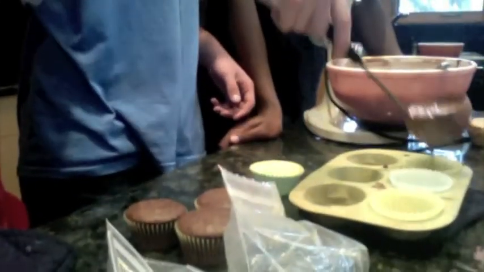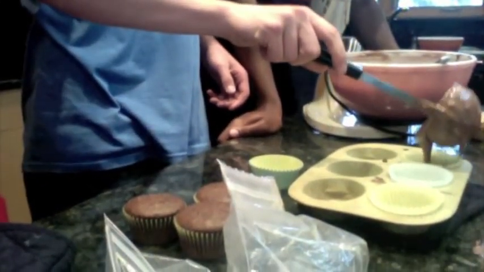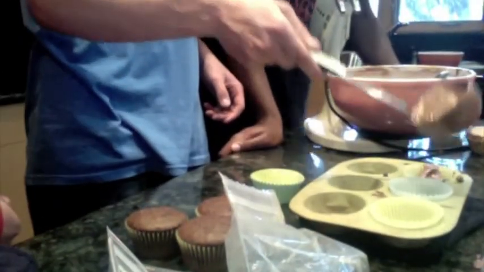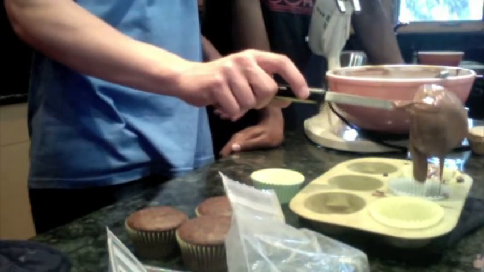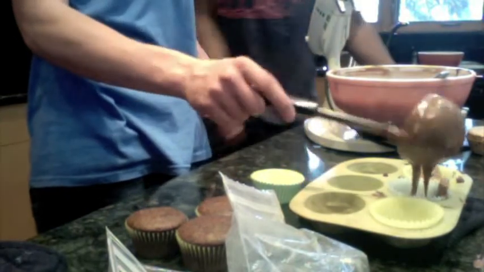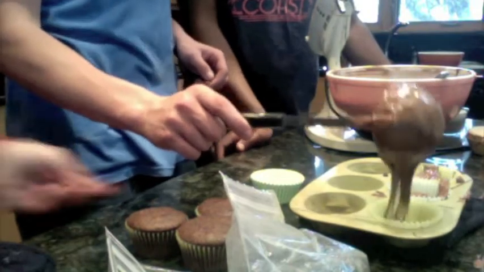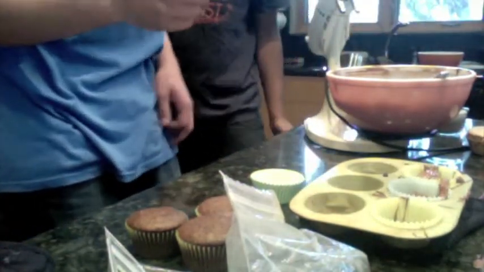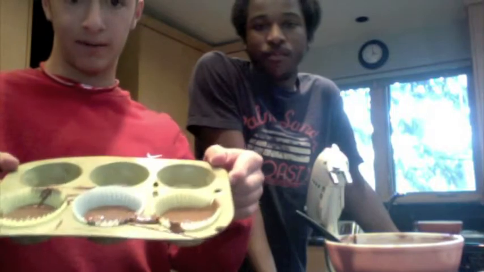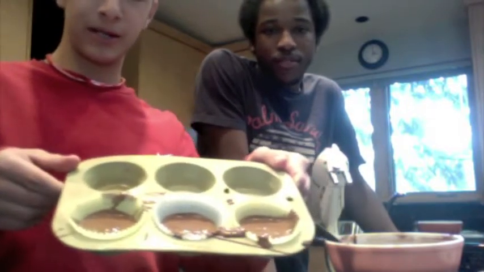So now we're gonna cook it for 8 minutes at 400 degrees. You can do it, dude. No, Jared wants to do it. There we go. We are testing the temperature of these 3 cupcakes for 8 minutes at 400 degrees. In the oven they go.